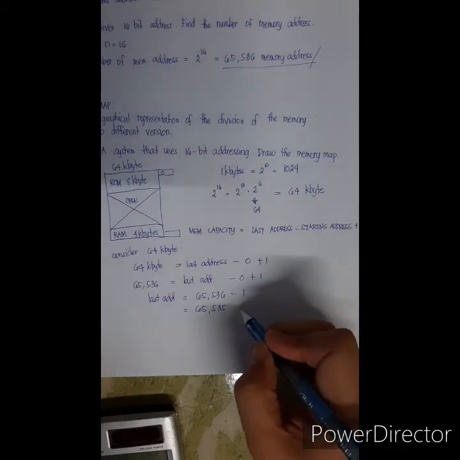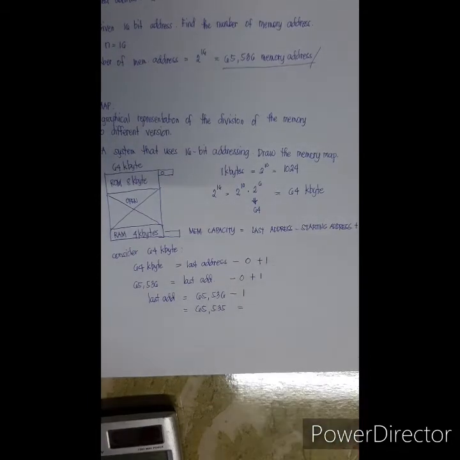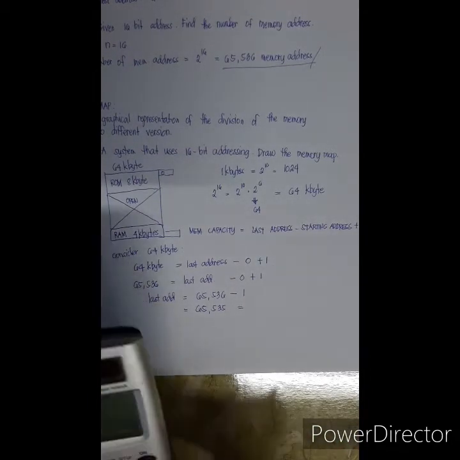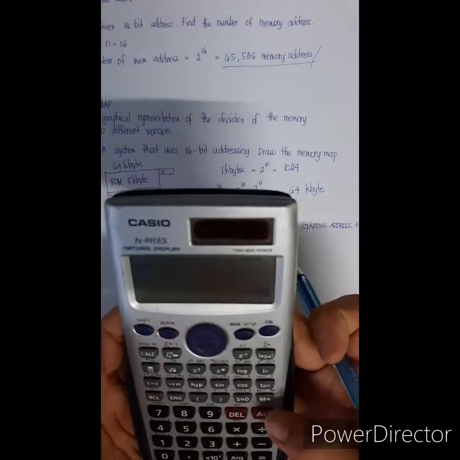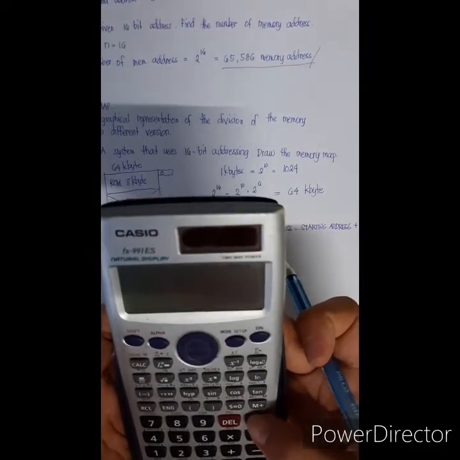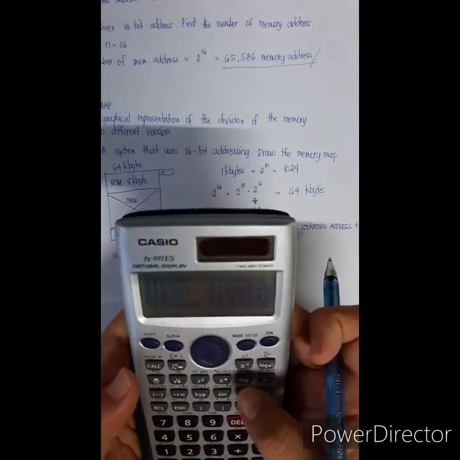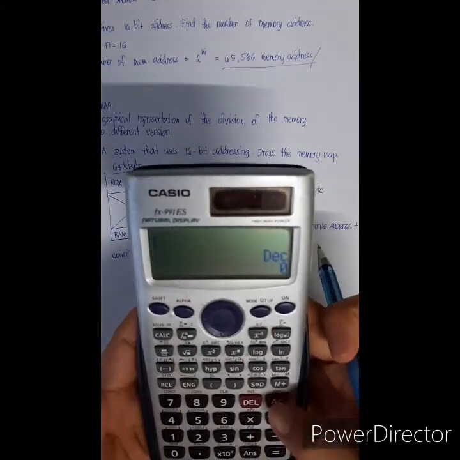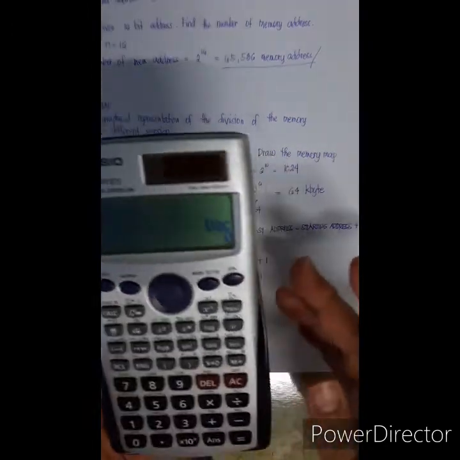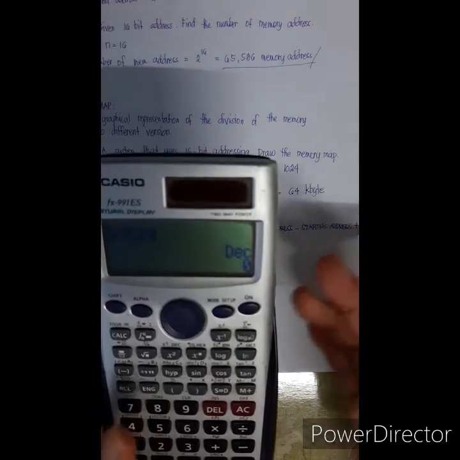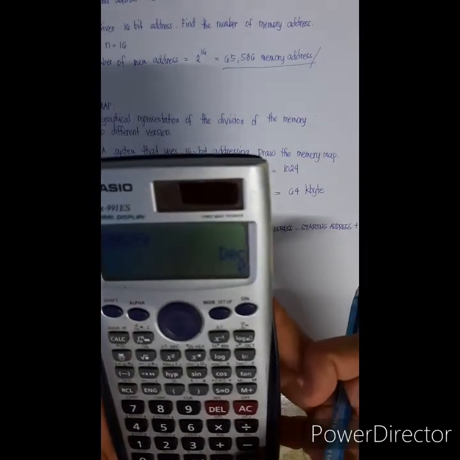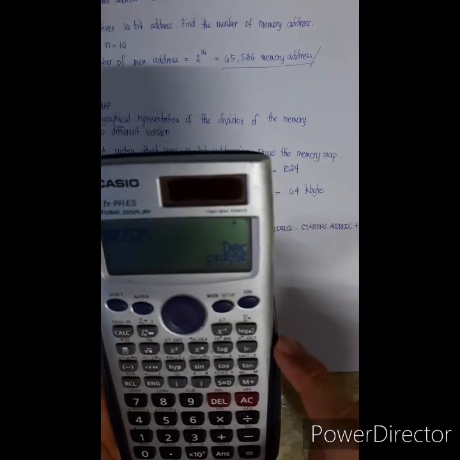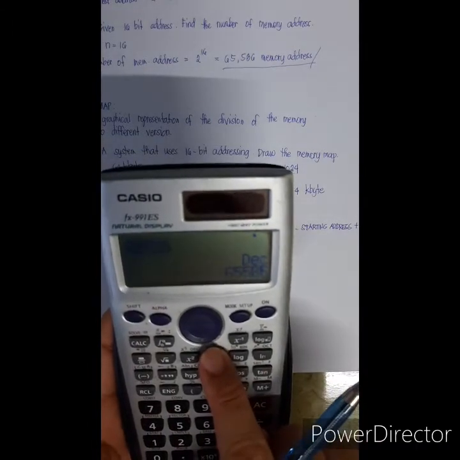What we need here is a value in hexadecimal. So, this is easy. We will use the mode setting 4, so decimal. 65535, let us convert that into hexadecimal.